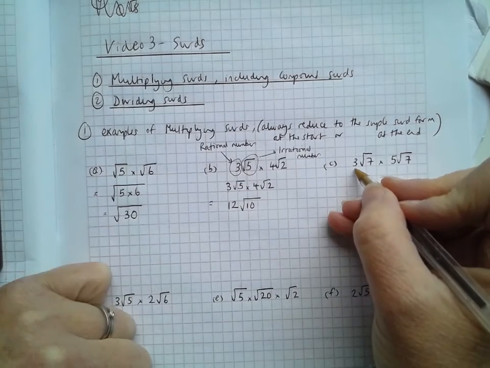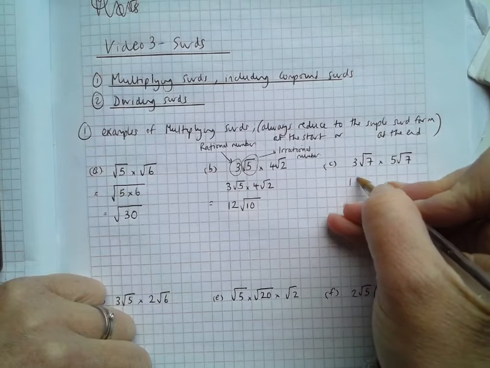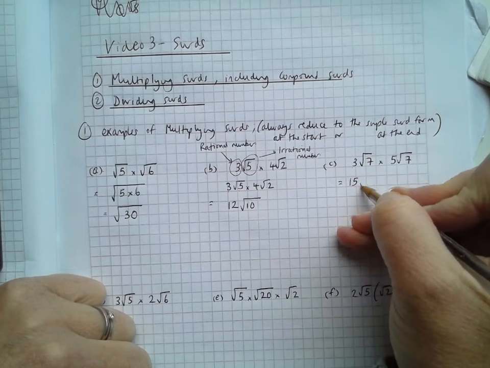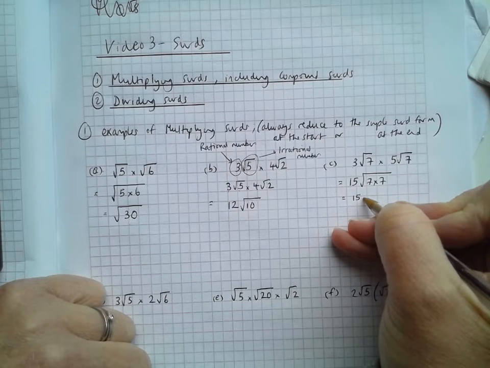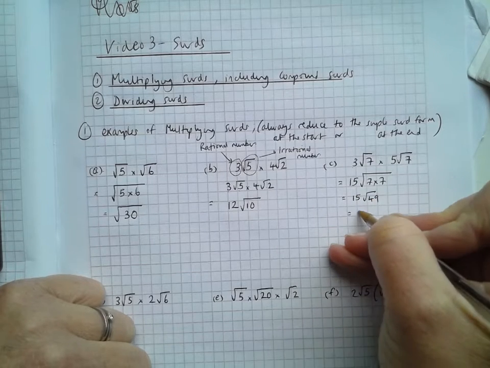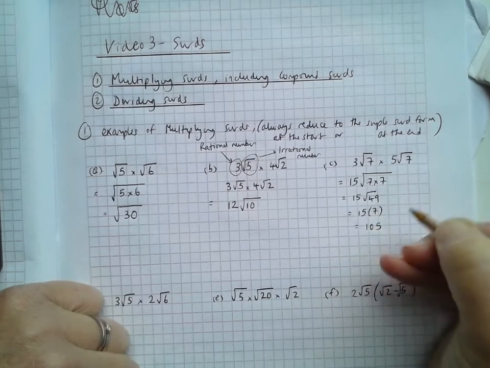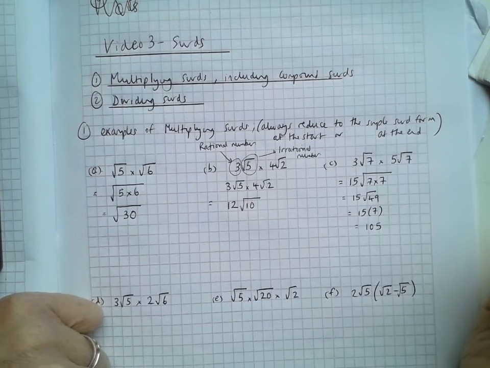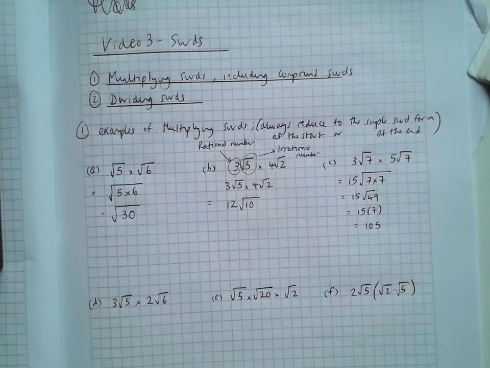3 root 7 by 5 root 7. So it's going to be 3 by 5, which is 15. Root 7 by root 7, of course, is going to be 7. We could go down this way and say it's 15 by the square root of 49, 15 by 7. Anyway, 15 by 7 is 105. So 3 root 7 by 5 root 7 is 105.